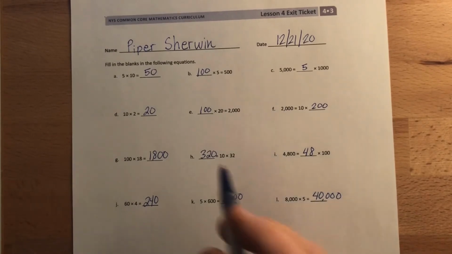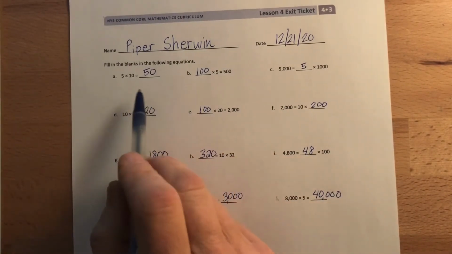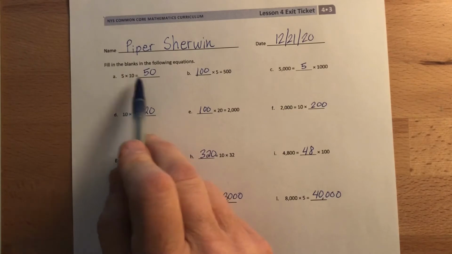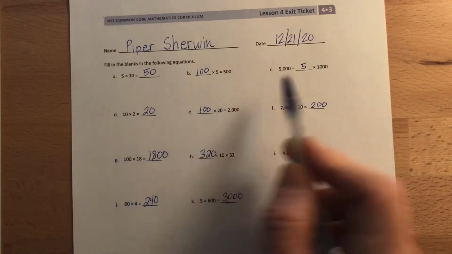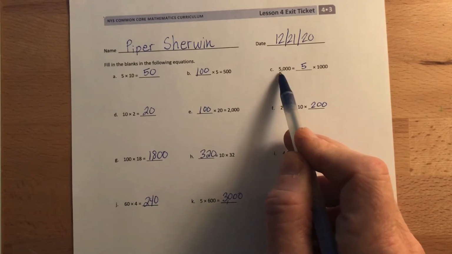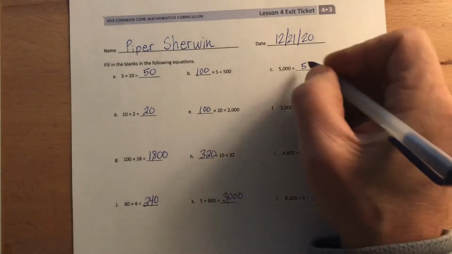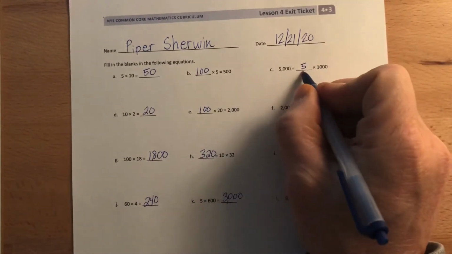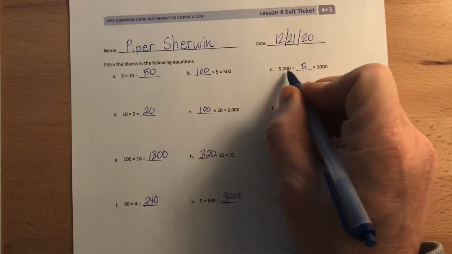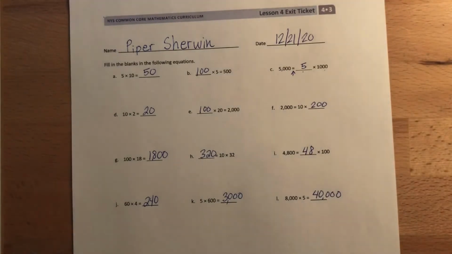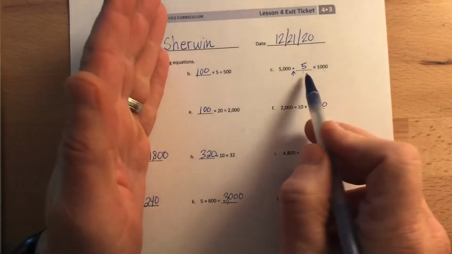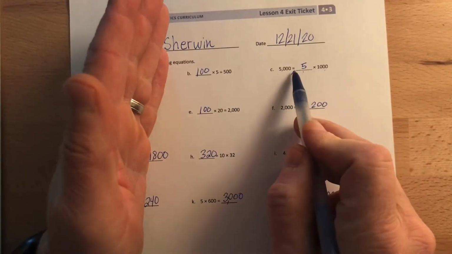Now let's take a look and see our answers. So A was 50, 5 times 10 is 50. B, 100 times 5 is 500. C, 5 times 1,000 is equal to 5,000. See, this kind of messes me up too when I see that equal sign here on the left side of the equation. But we still have to say, like, what times 1,000 equals 5,000?